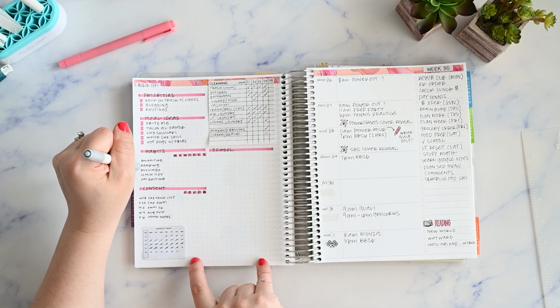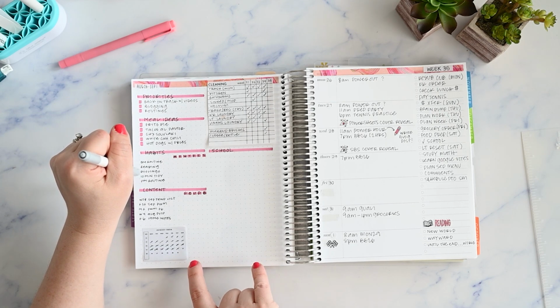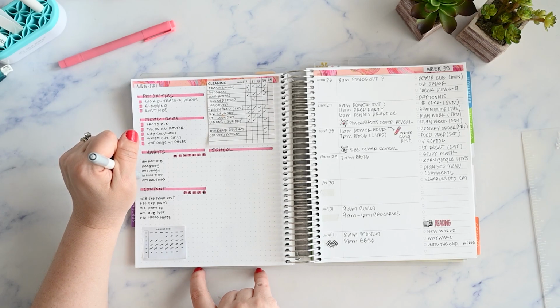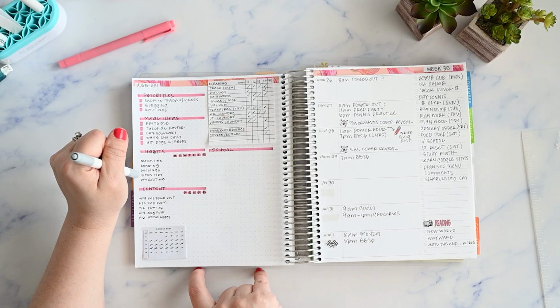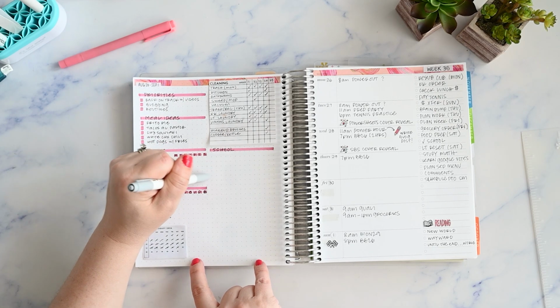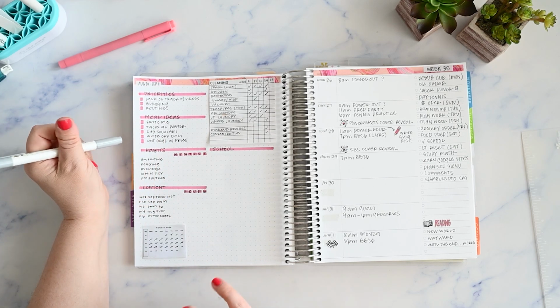And so I have AM routine, reading, Duolingo, which I'm practicing Italian. I think I'm on like day 440 or something like that. 10 minutes tidy in the evening, and then PM routine. So all those are things I want to see checks every day.